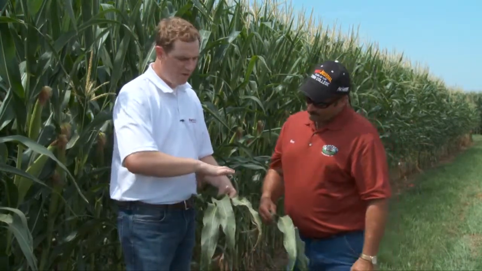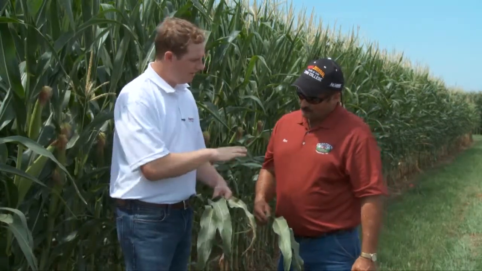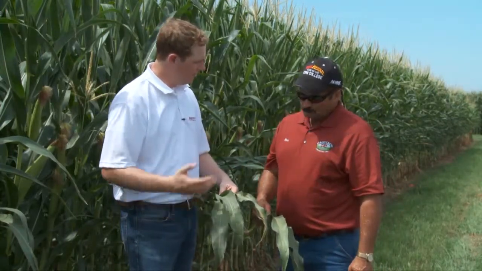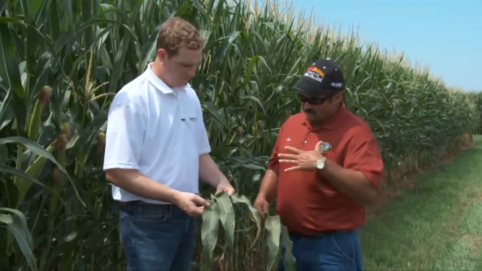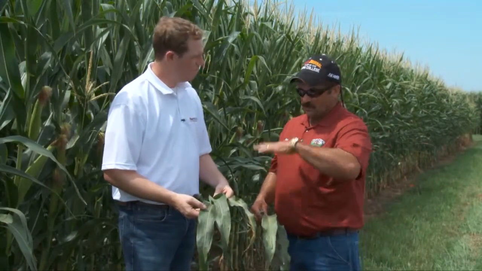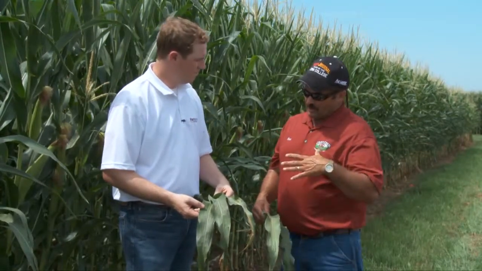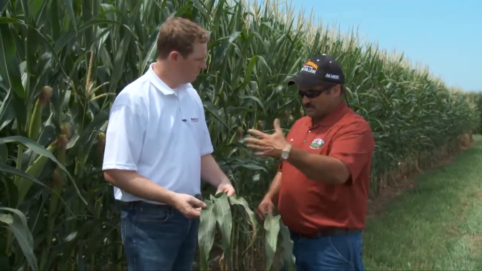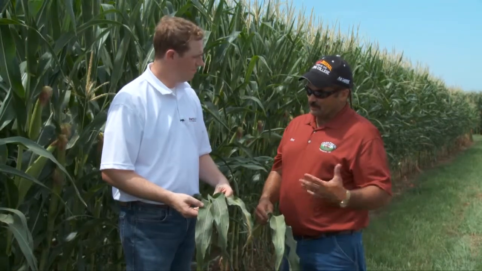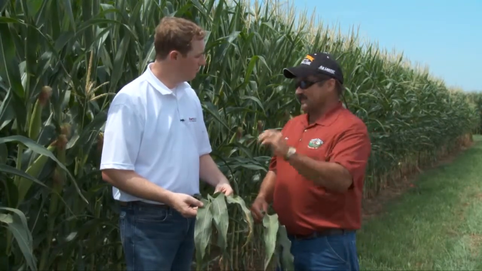Okay, and what about the way that we rotate crops? Is that going to play into how we manage this disease? It's going to play a big part into it. Some diseases, like anthracnose, can go from corn to soybeans and other crops, and you can't do anything about it. But when we're talking about certain corn diseases, such as gray leaf or eye spot or northern leaf blight, they're all going to come from last year's residue.